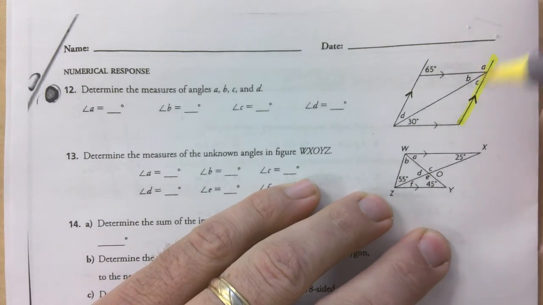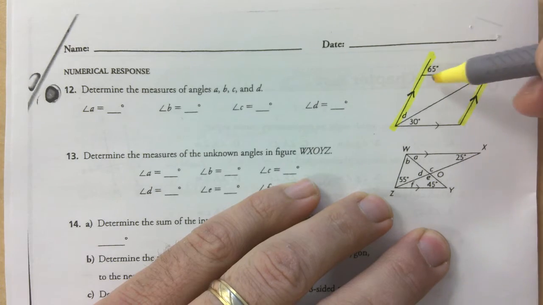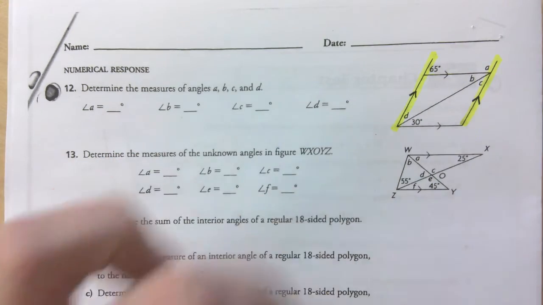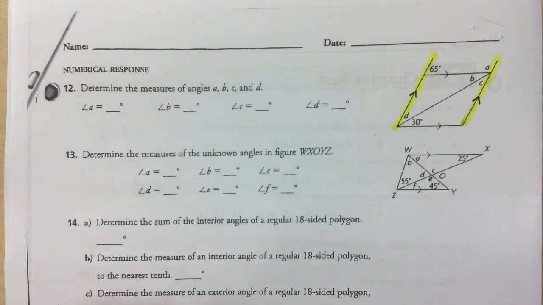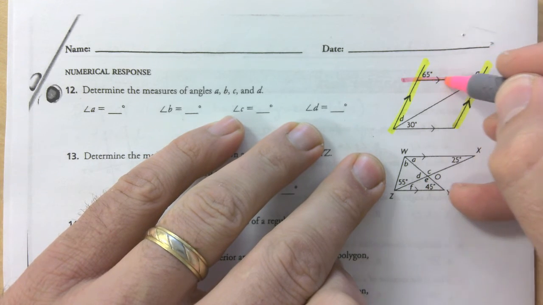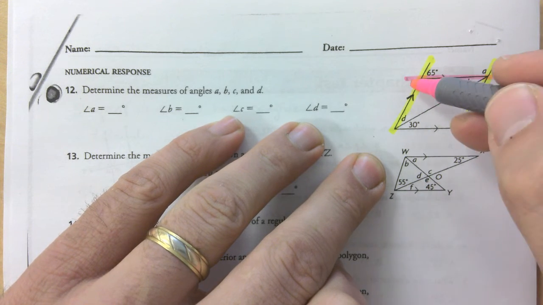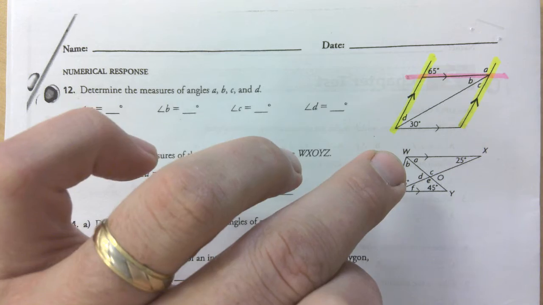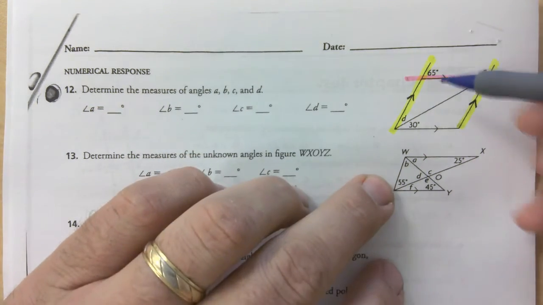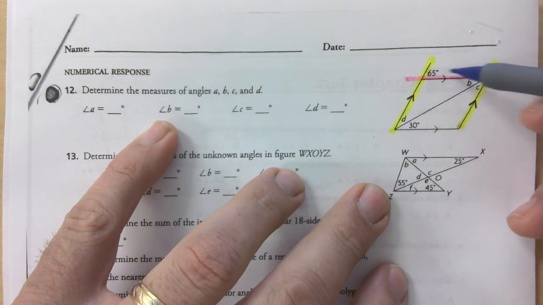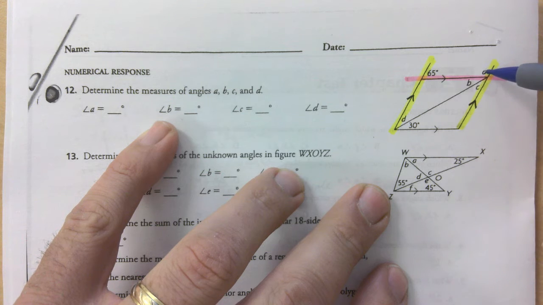If these two lines are parallel, then this technically is a transversal, right? This line here, which I can extend, is a transversal connecting the two parallel lines. So we know that these two are supplementary, okay? They're called consecutive interior. If these are your parallel lines, these are technically interior, right?